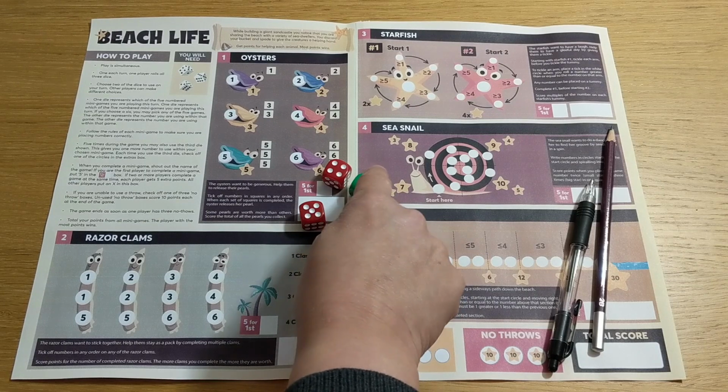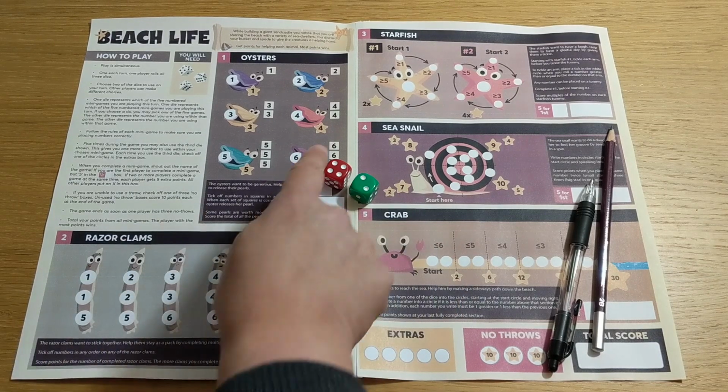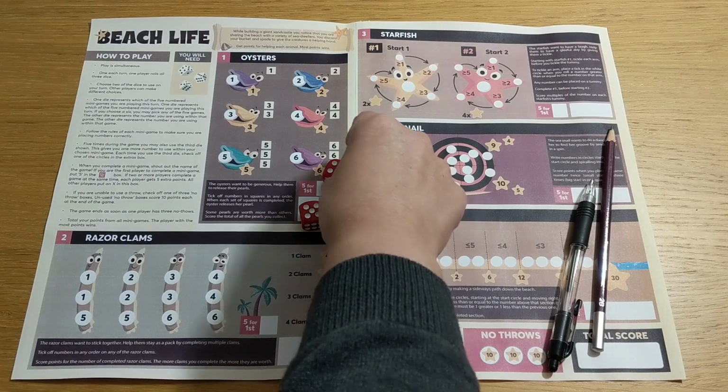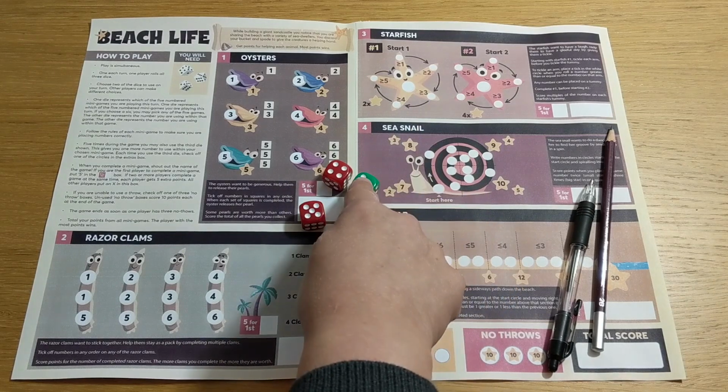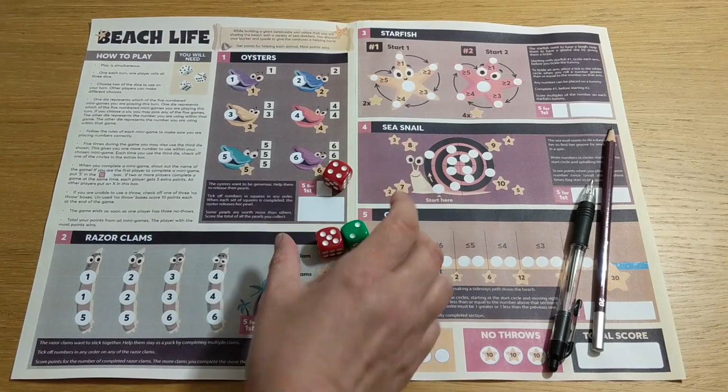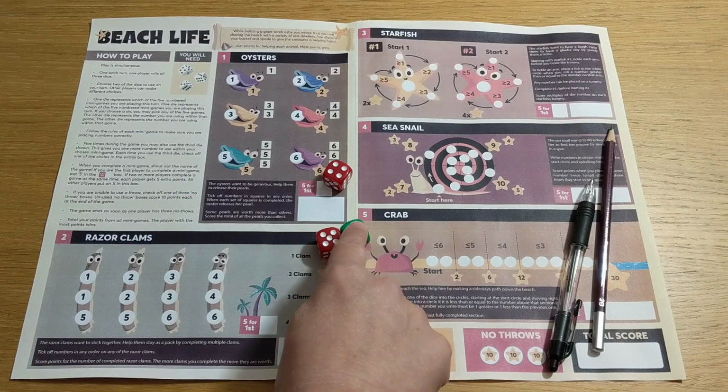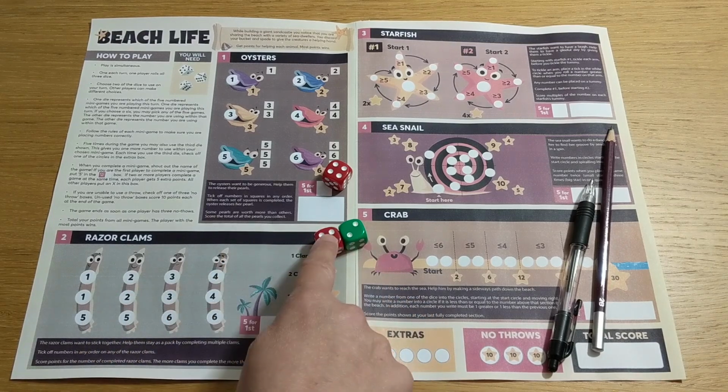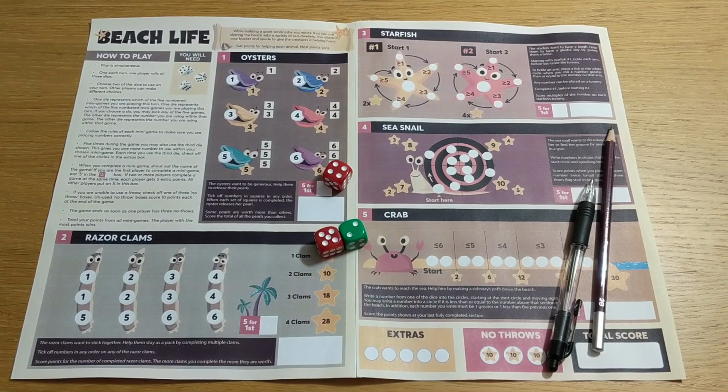I could use the number 2 game, that's razor clams, and put a 4 in it. Or I could choose the number 4 game and put a 2 in it. Or I could have a different combination. I could choose the number 2 game and put a 5 in it, or the number 5 game and put a 2 in it. That's your choice every time.